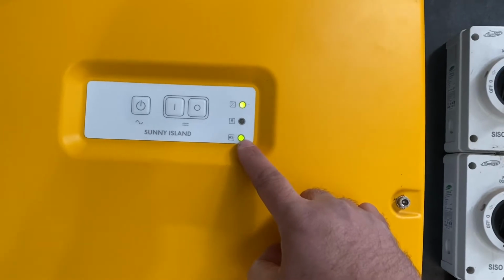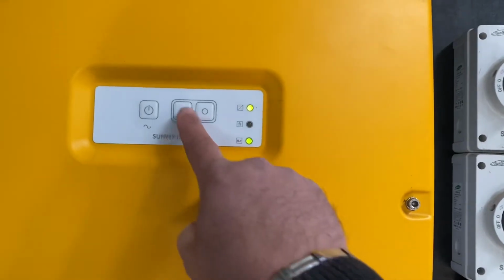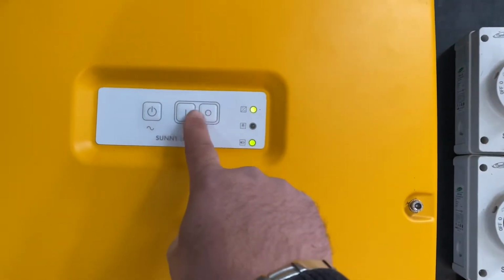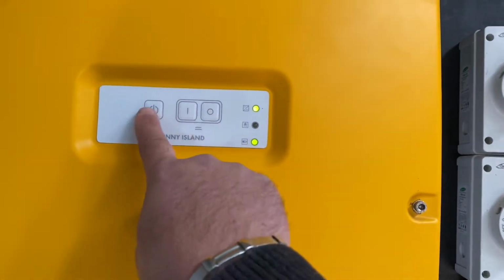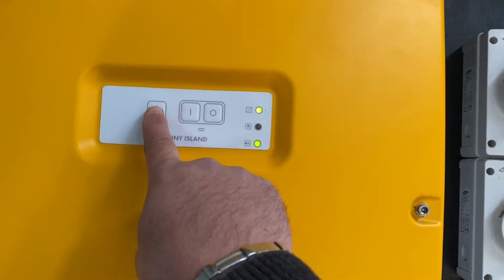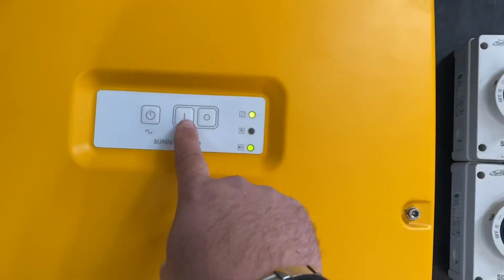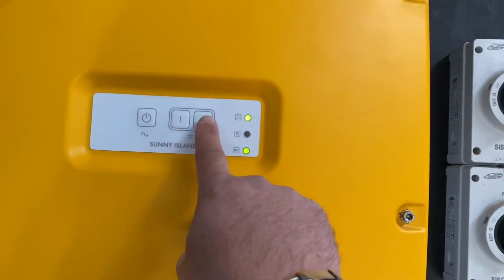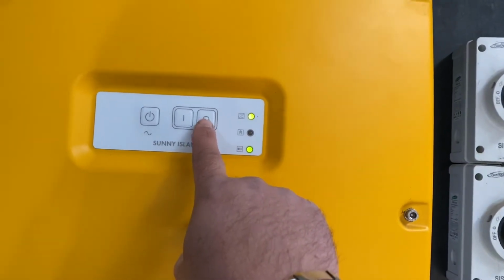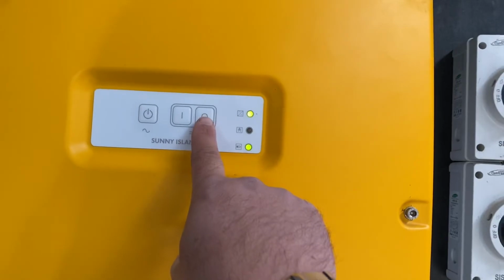This light here is simply indicating that the DC side of the inverter is on. Unlike the AC side, which is the same button for turning off and on, the DC side actually has an off button and an on button, and you don't need to hold the button down as long as the AC, only a couple of seconds.